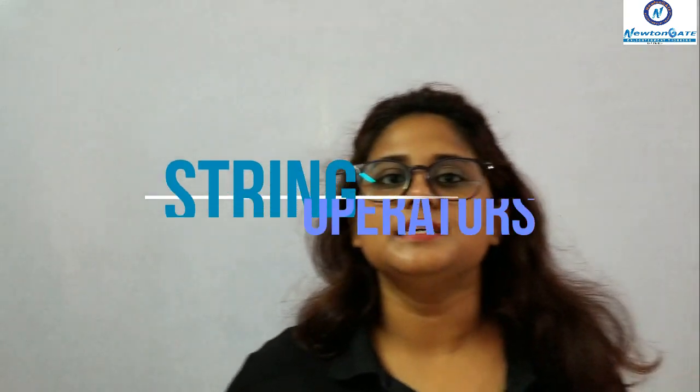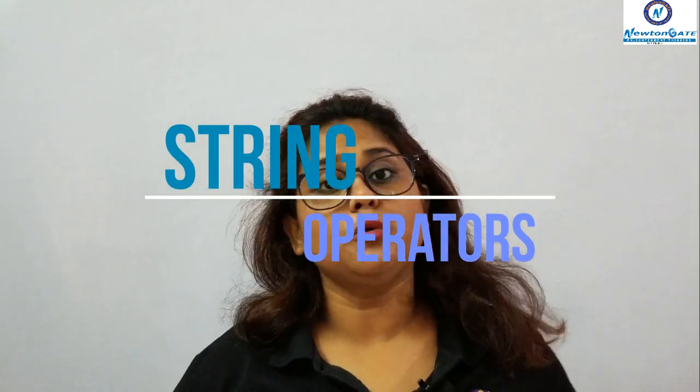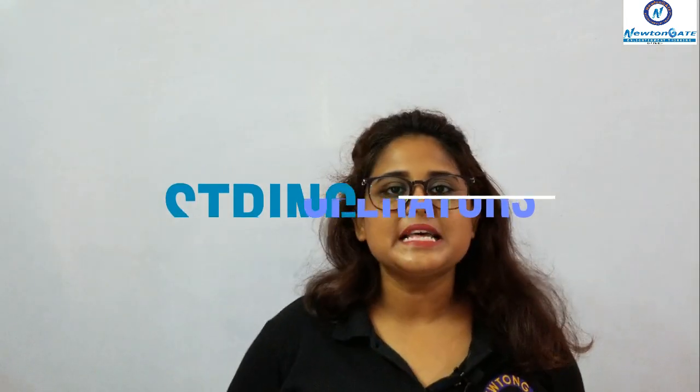Next topic is string operators. There are two kinds of string operators. One is the plus sign. That particular operator helps us to concatenate or join two strings. Another one is the asterisk symbol. The asterisk symbol is used to replicate the string. Suppose the example is 5 asterisk and then we give a character @. That means the @ symbol will be printed 5 times. That's something like just multiplication.